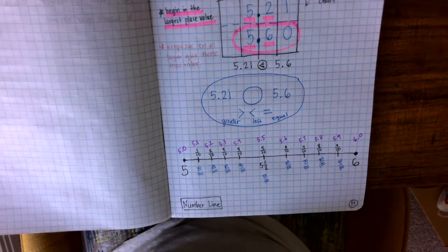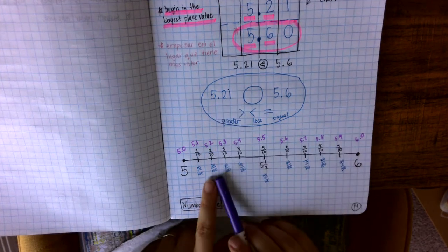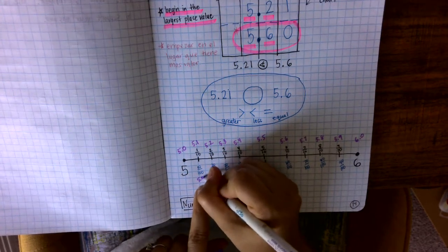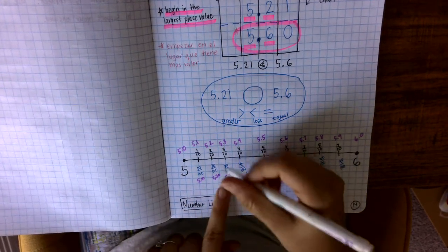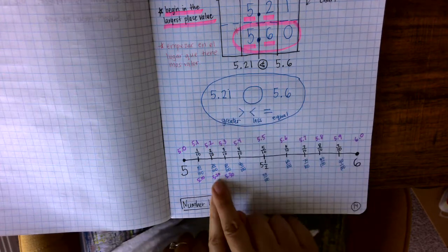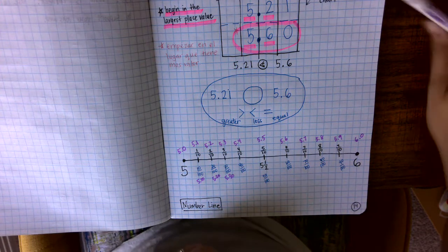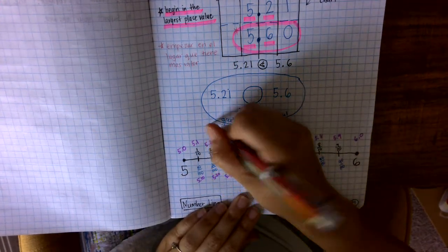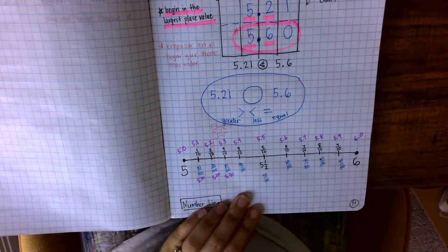Where is 5 and 20/100ths? Well, here's 5 and 20. We could do the same for the bottom as well. 5 and 10, 5 and 20. You know that it's all equivalent. But if I look here, the 21 would be right between 5 and 20/100ths. So that's where I'm going to put that Mario flag. Because here's 5 and 21/100ths, right?